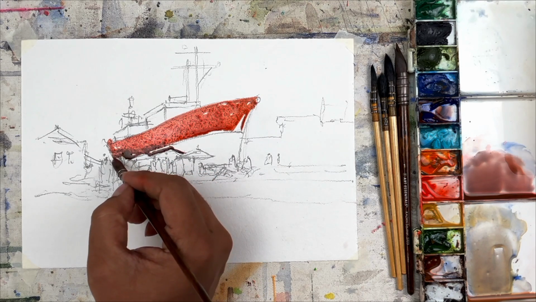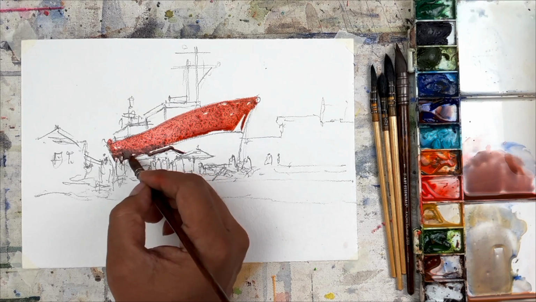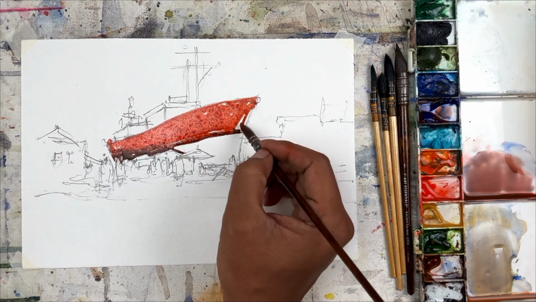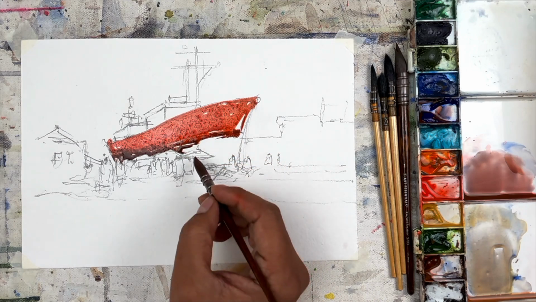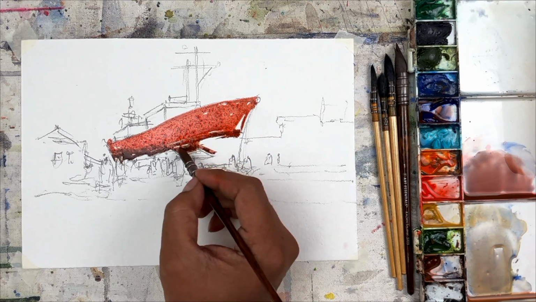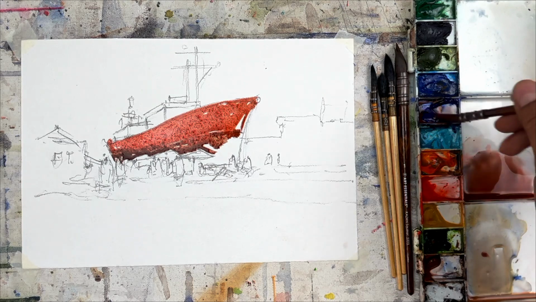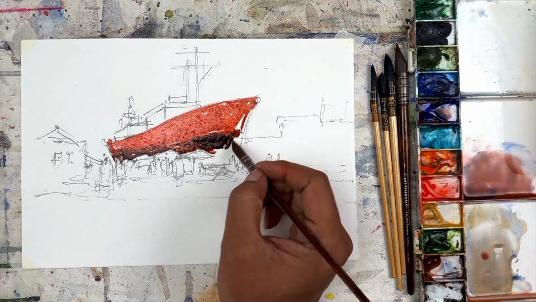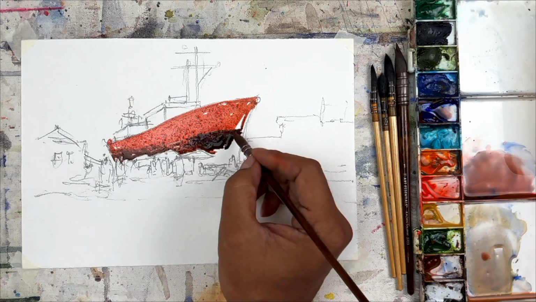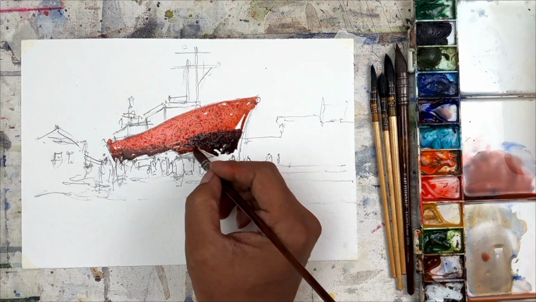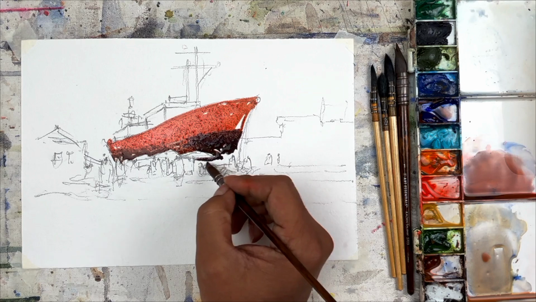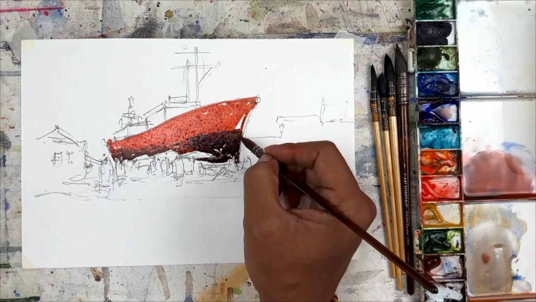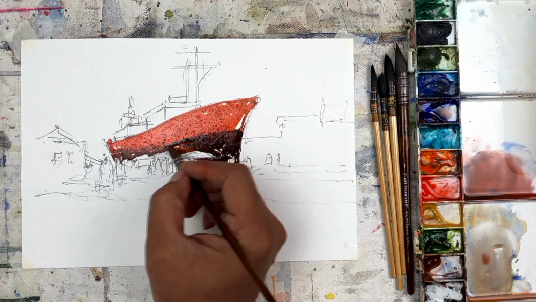Actually, the ship is under construction. There is work going on. So that's the story of this. I want to make it even a little darker, so I've taken the darker pigments here from ultramarine blue and just poured it here, like this.